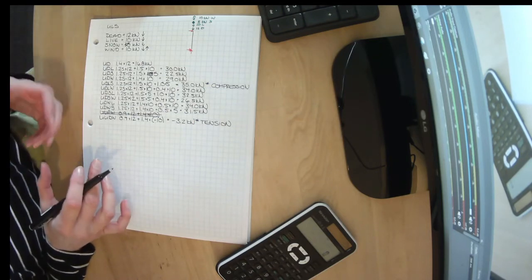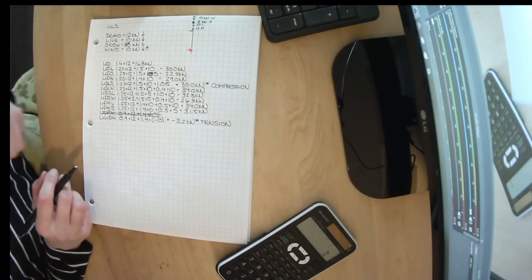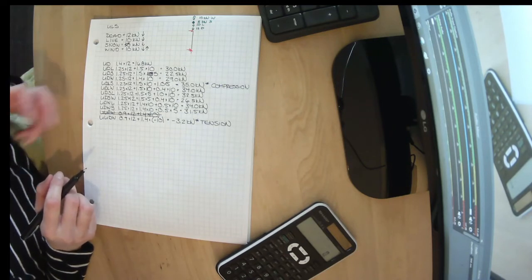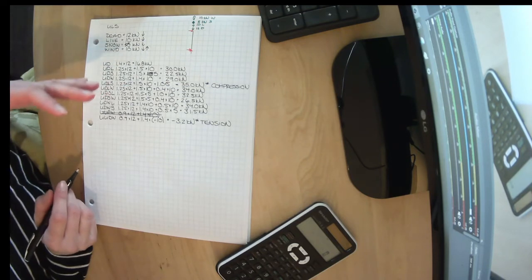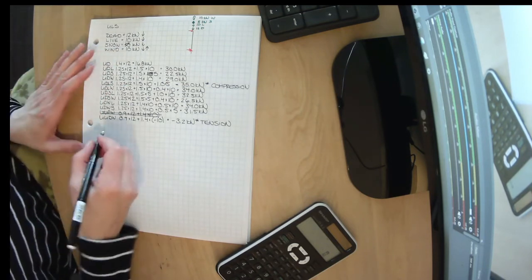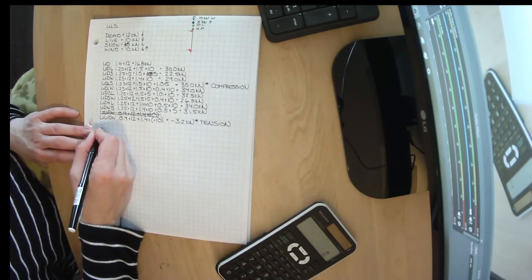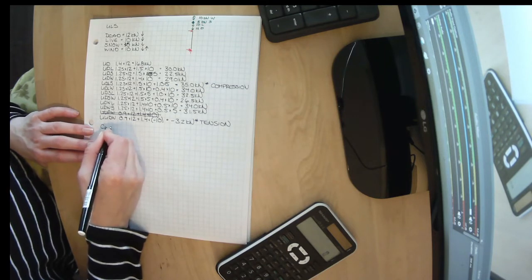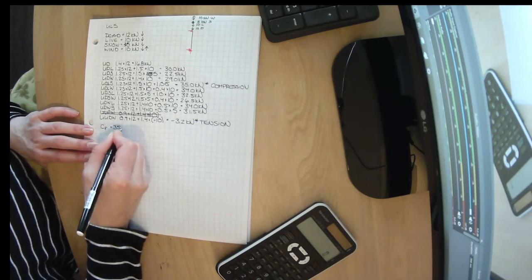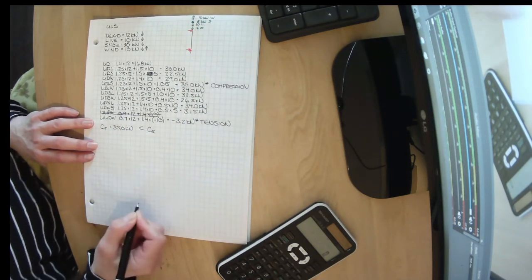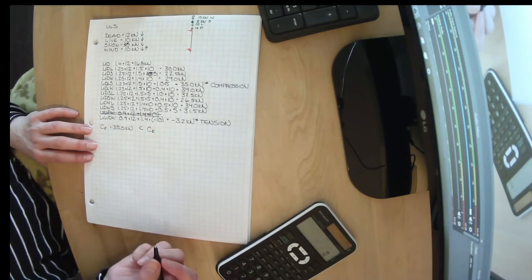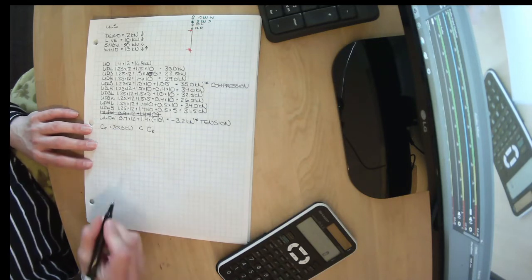So we care about our worst case compression and our worst case tension. And we will need to make sure that those factored values are less than the reduced capacity. Or we need to make sure that CF equals 35 kilonewtons is less than CR. We don't know how to calculate CR yet. That's going to be our job next term.